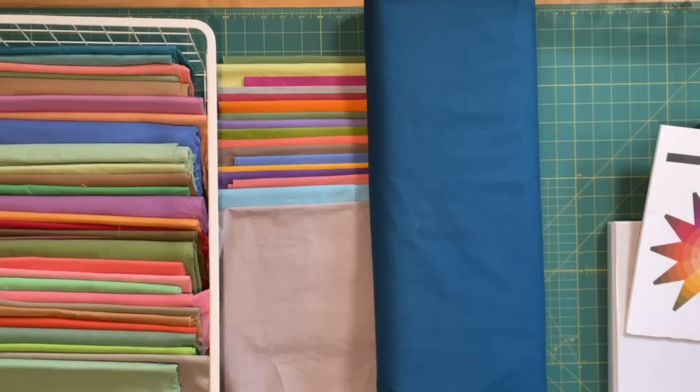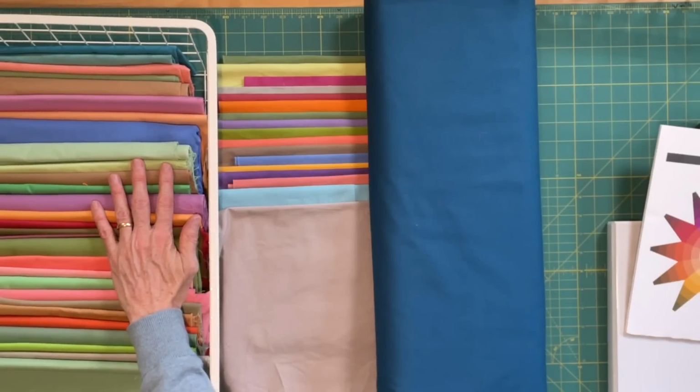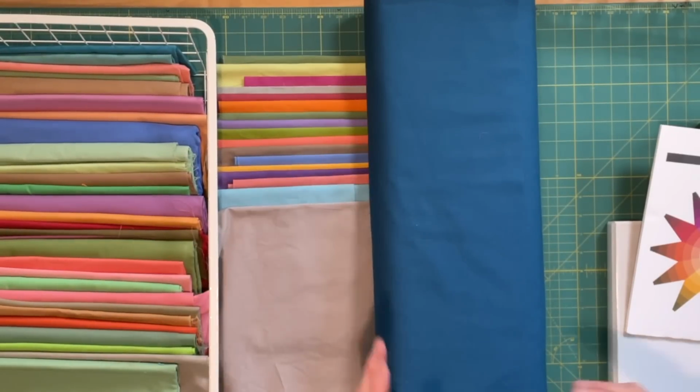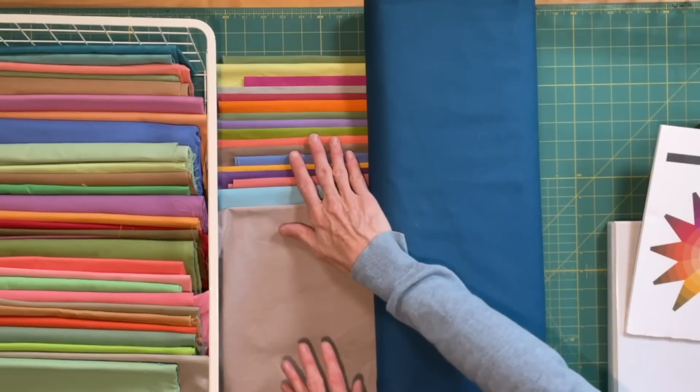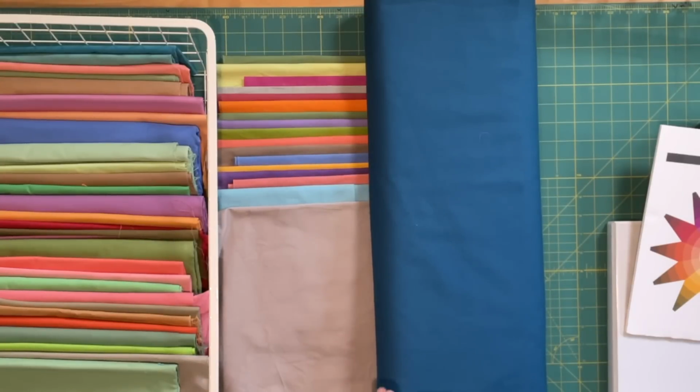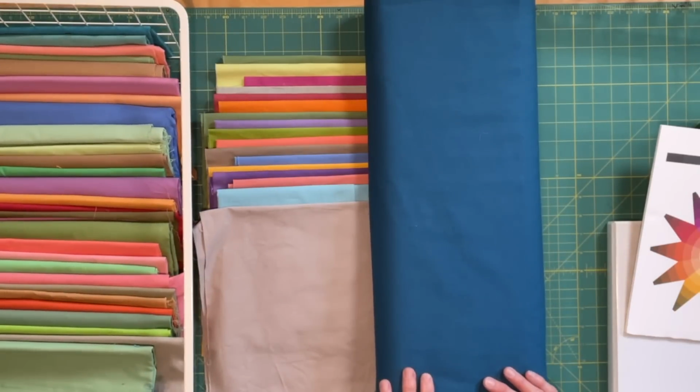So one of the things we did is we went into our stash of solids, and if you look at this bin, from the overhead view it looks so similar to this in that it doesn't have super darks, it doesn't have super lights, and it goes all the way around the color wheel, but within that narrow value range. Yeah.